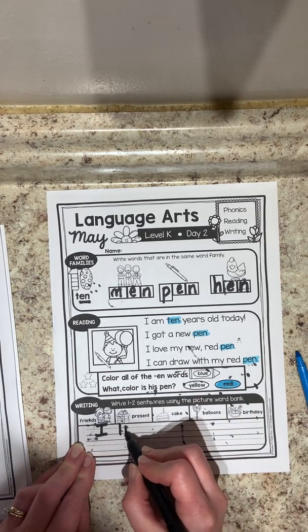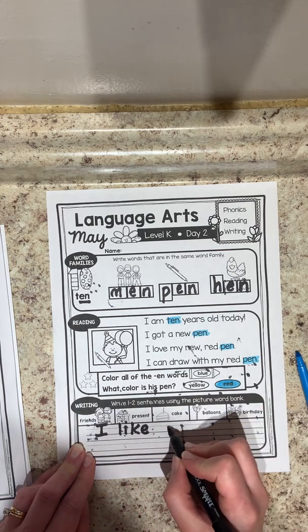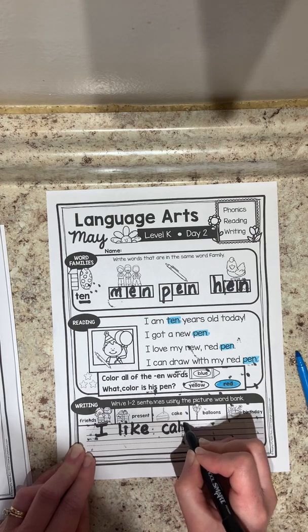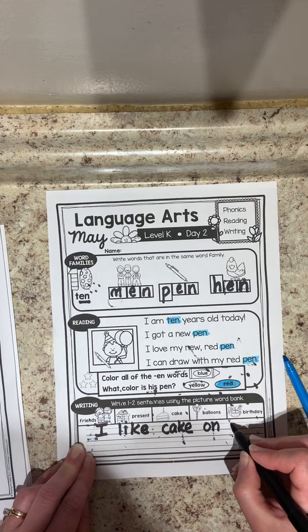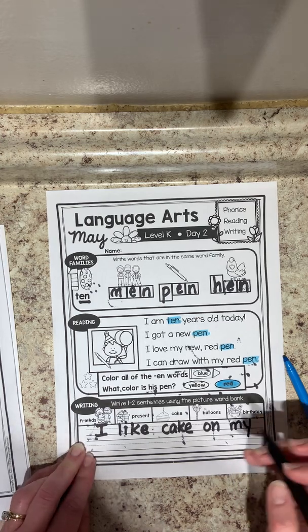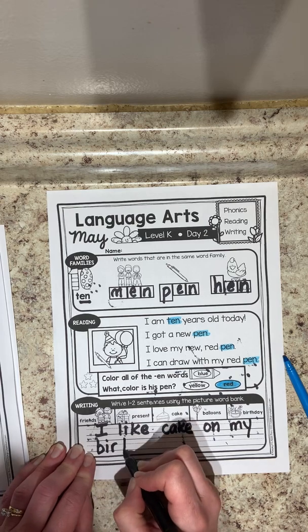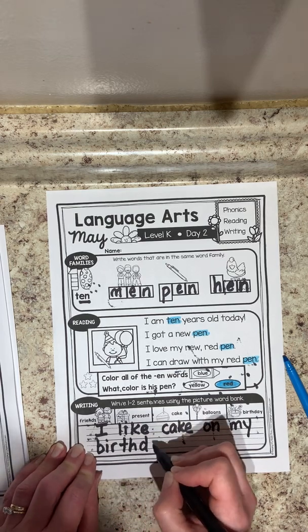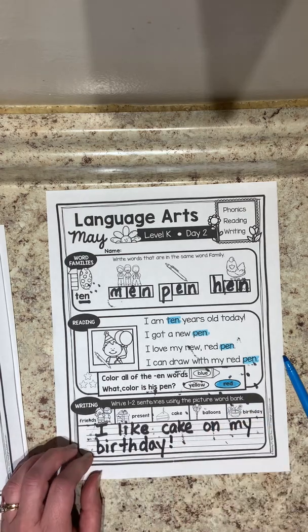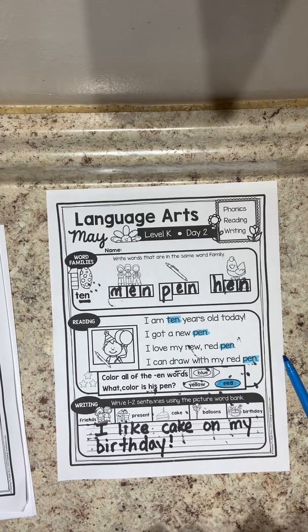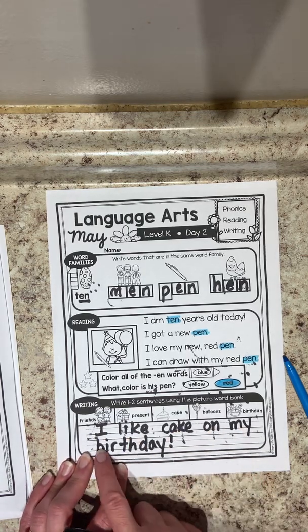I like cake. There's the cake word. On my, sorry about that, guys, birthday. I'm going to put an exclamation point because I'm excited about cake on my birthday. Let's read our sentence again. I like cake on my birthday!